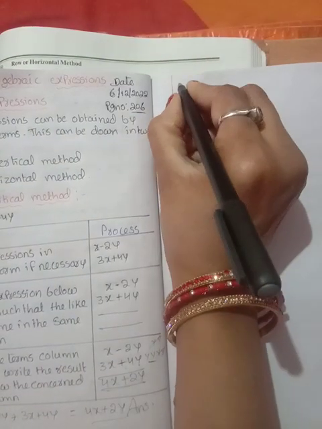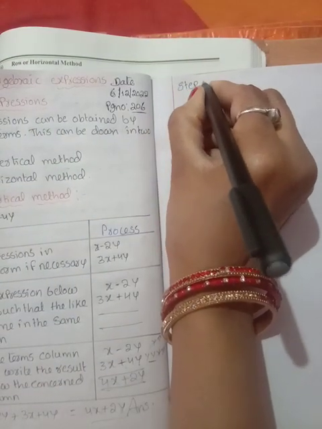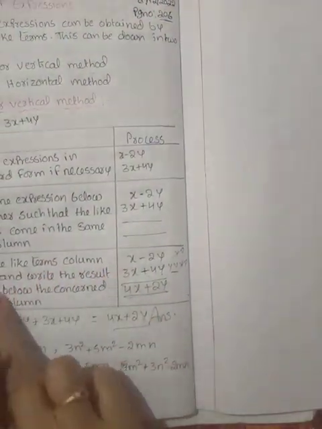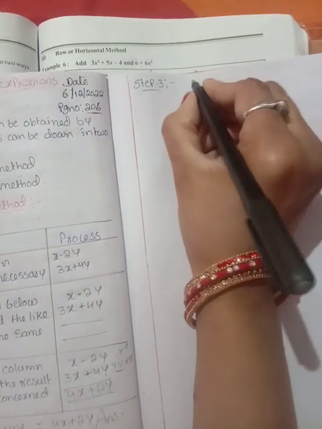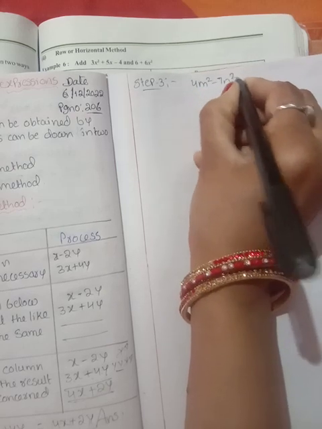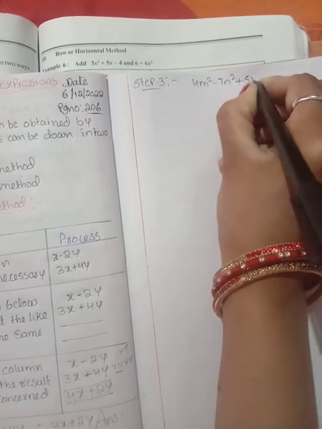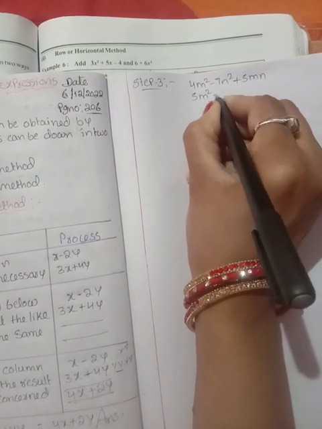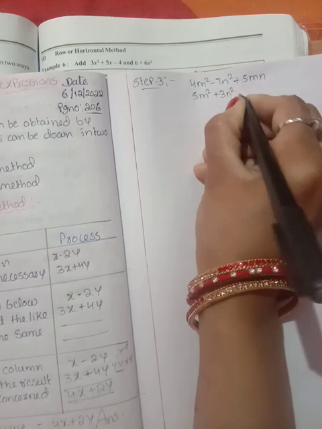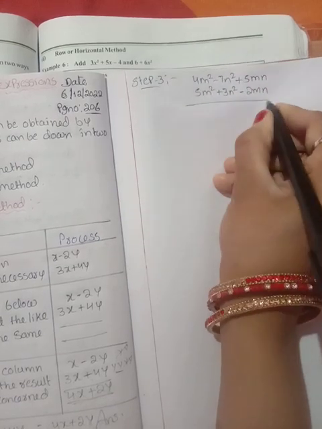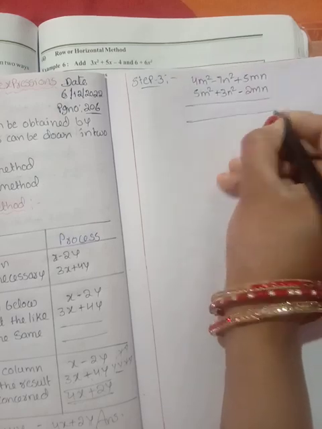Next is step 3. Okay, Gagan Sai, step 3: add the like terms column-wise and write the result just below the concerned column. So we add both expressions. It is the same copy of both, 4m square and 5m square. Step by step, Gagan Sai, you learn to add both expressions.